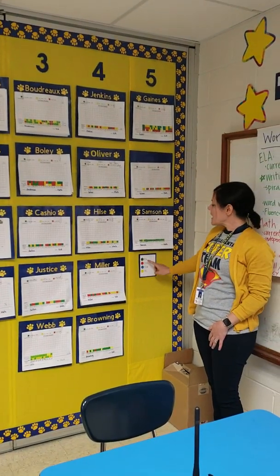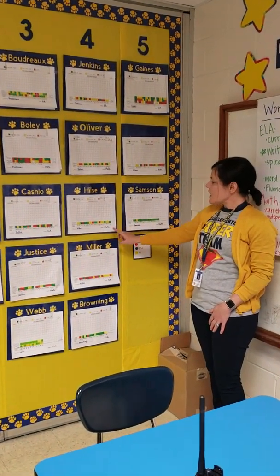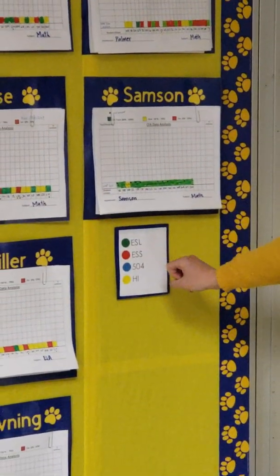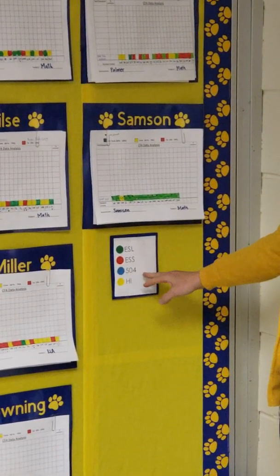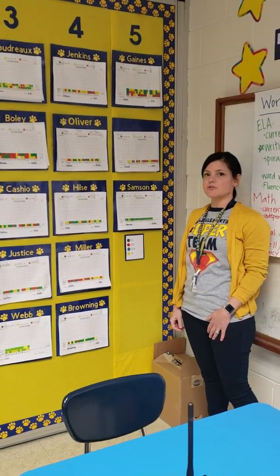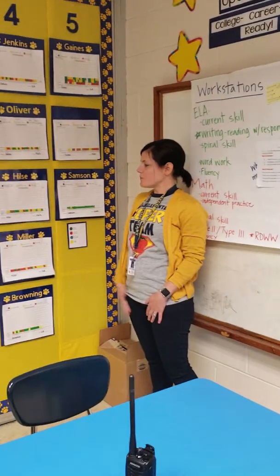a key, and this key shows there's a dot underneath each initial to show if the student is ESL student, ESS, 504, or a hearing impaired student. So that really helped us to understand why the student is performing or what accommodations that student already has.